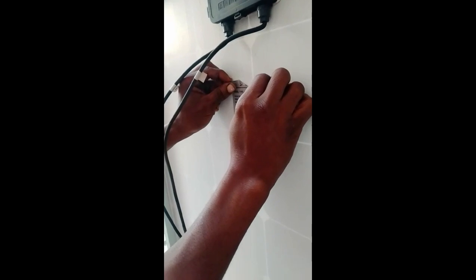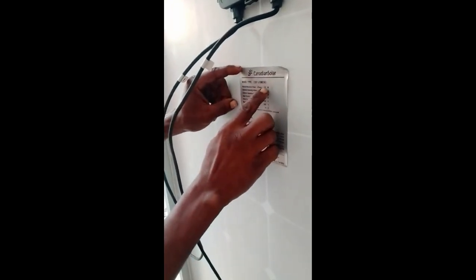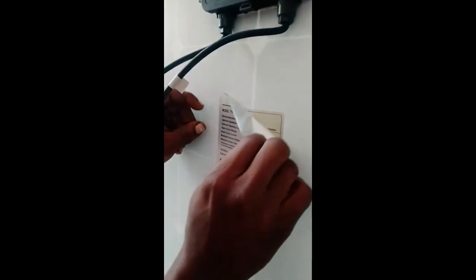Some video. You can see this, guys. This is Canadian Solar 350 watt. This is Canadian Solar. See the real, and it's 250 watt. You see what people can do. You see? Can you see this?